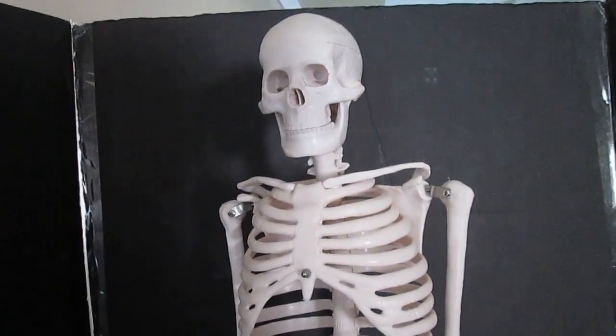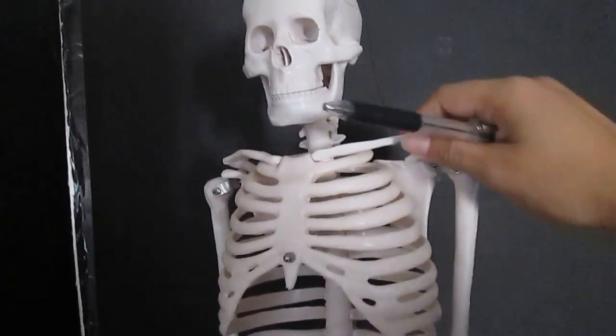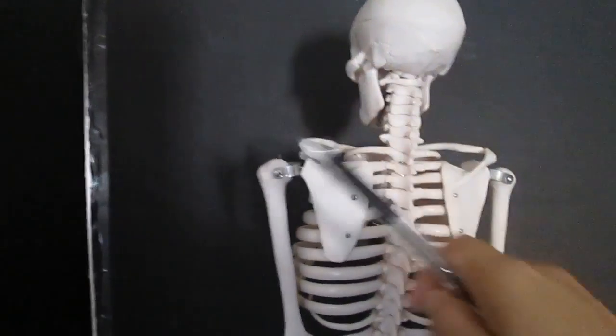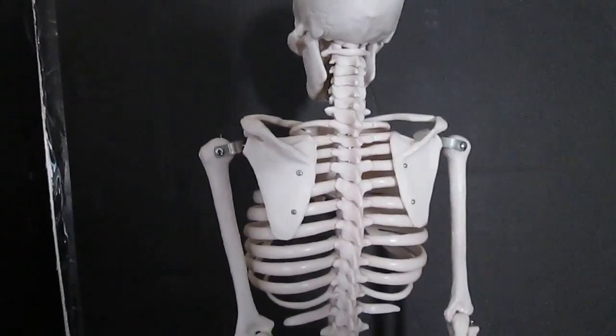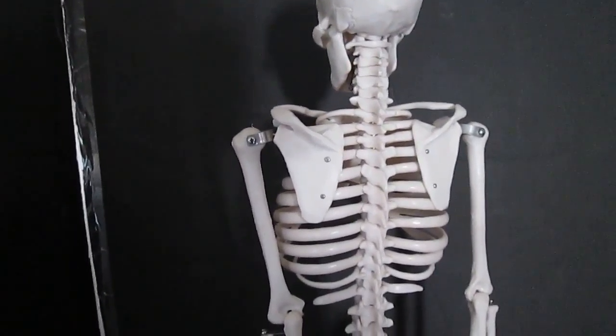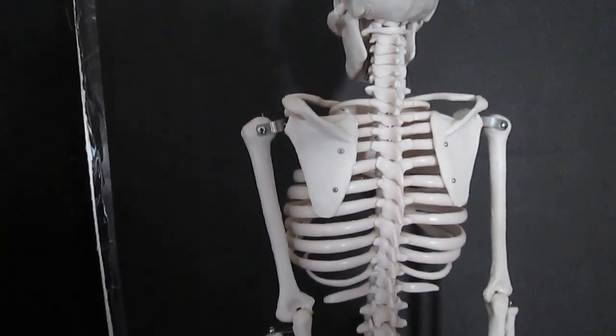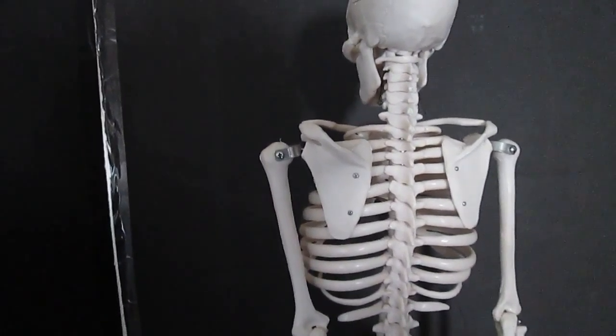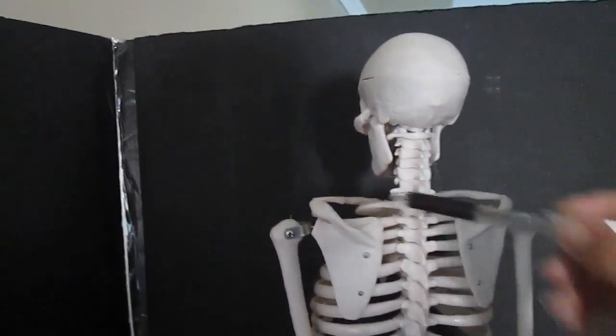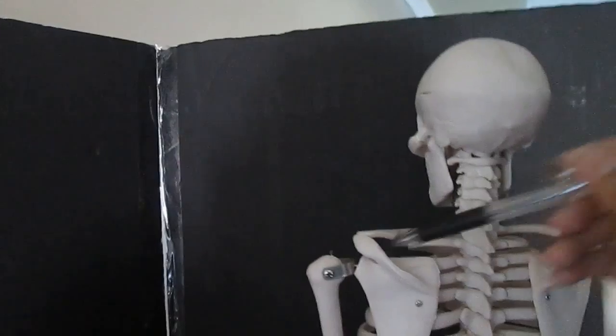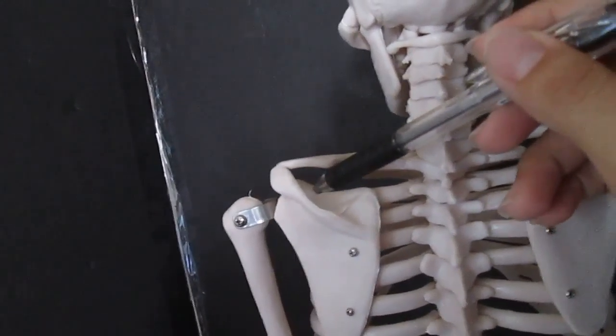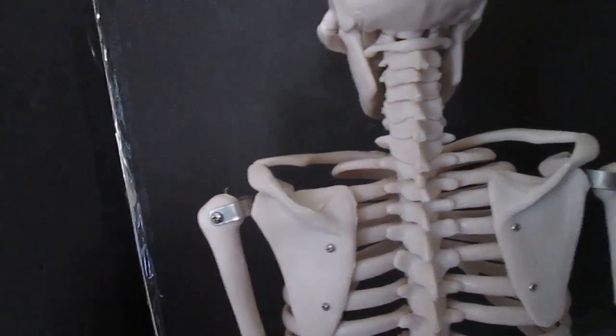The scapula. So your scapula, we know it as your shoulder blade. I'm going to show you the different areas. The coracoid process, that would be here. I don't know if you're able to see it. The coracoid process.